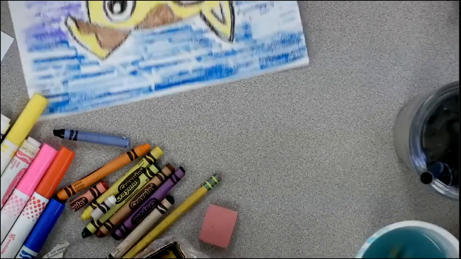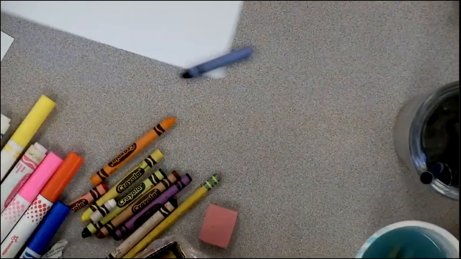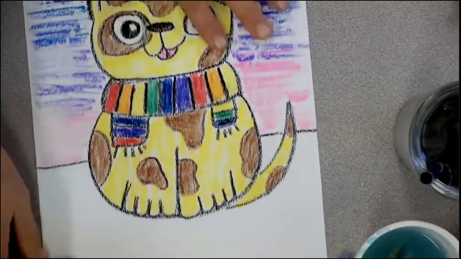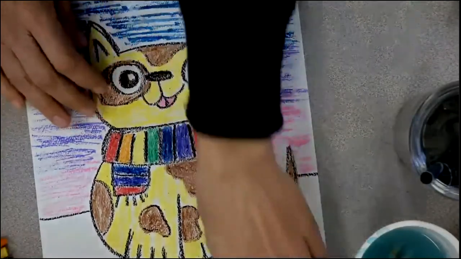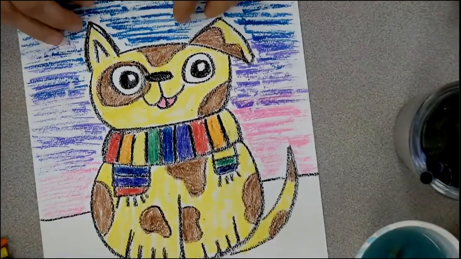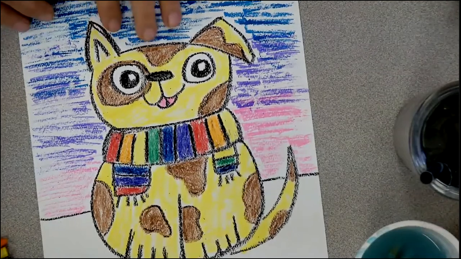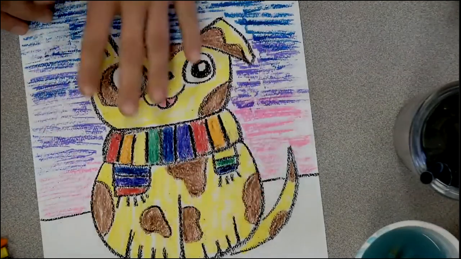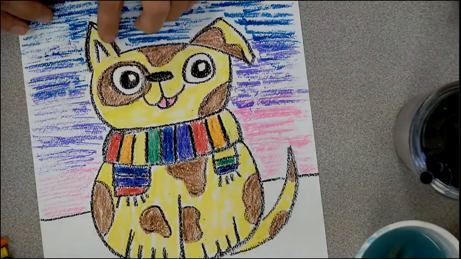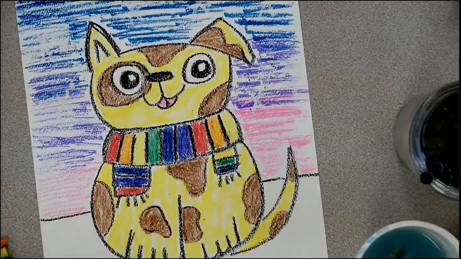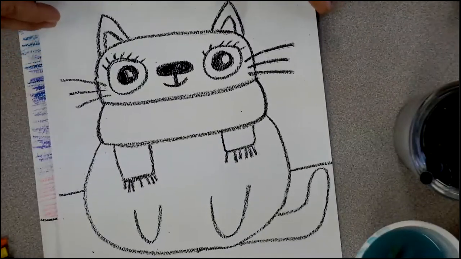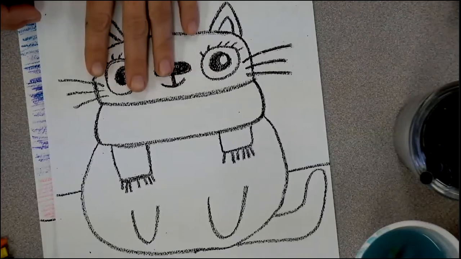So what you can see here is I have started with a drawing of a puppy. And you can kind of see now all the materials that I've used. I have a thicker piece of paper, all right? I have some Crayola markers that I've put here on the background, but my drawing is basically all done with crayons. And I used a black crayon to draw with. Here I have a kitty that's kind of just in the basic stages of drawing, all right?